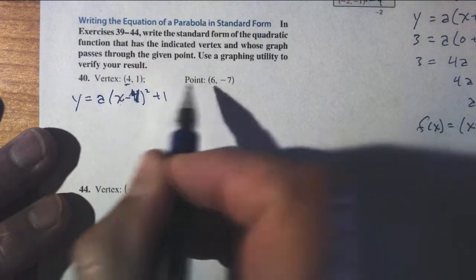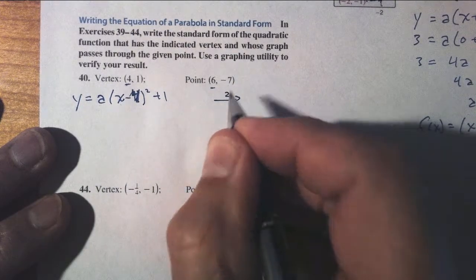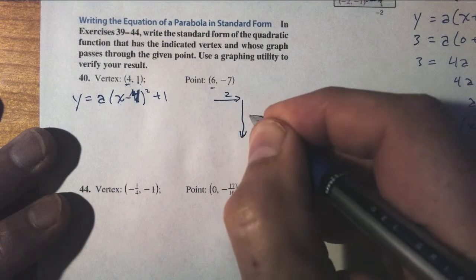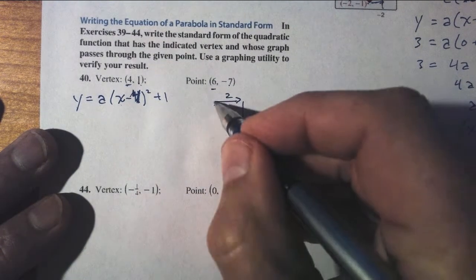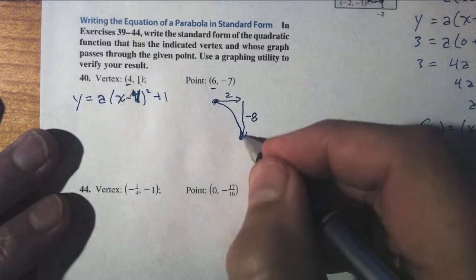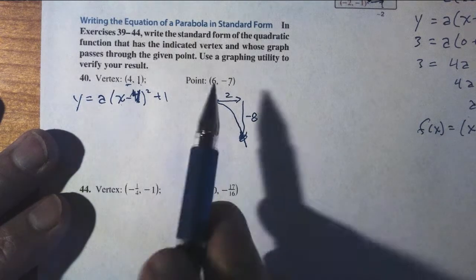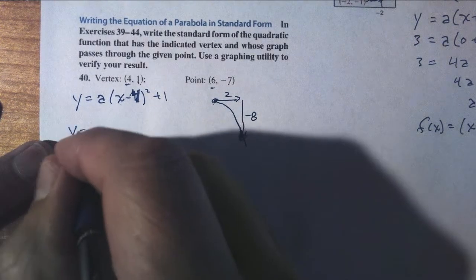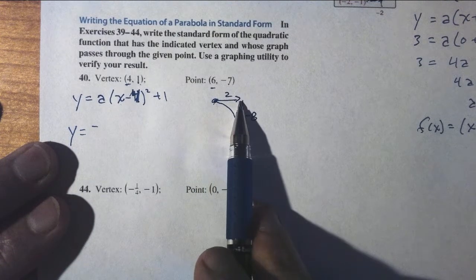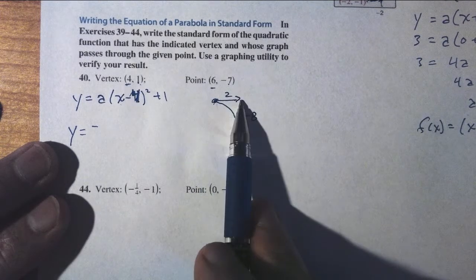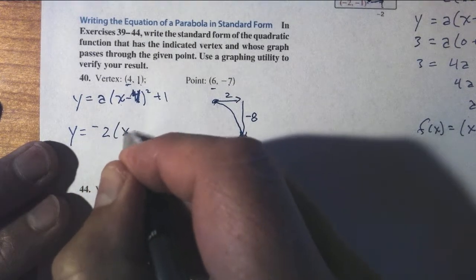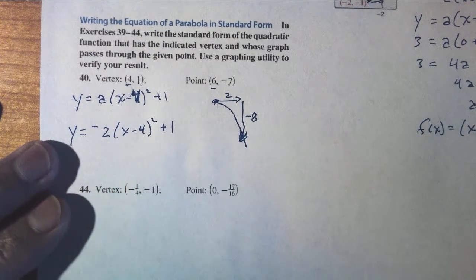From my vertex to my point, I went over 2. From my vertex to my point, I went down 8. Therefore, from my vertex to the point that's on the graph, we'd have a look like that. So the graph is definitely upside down, y equals negative. A normal parabola goes over 2, up 4. This one went over 2, down 8, twice as far and upside down. I like that.